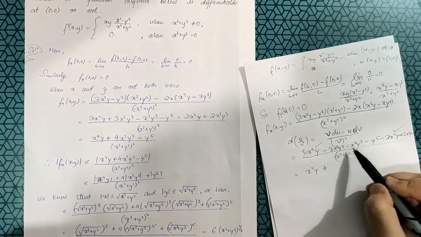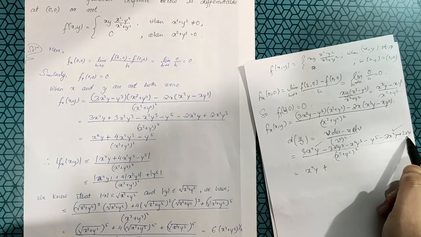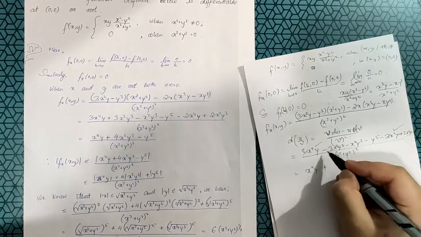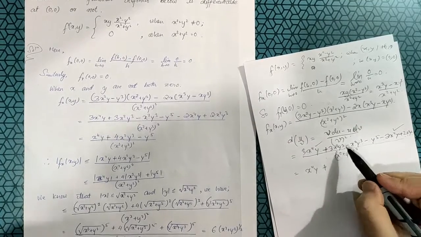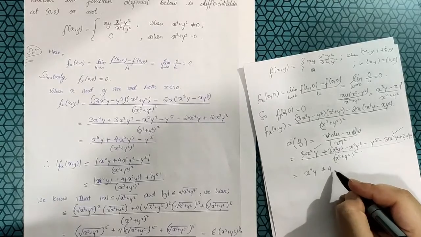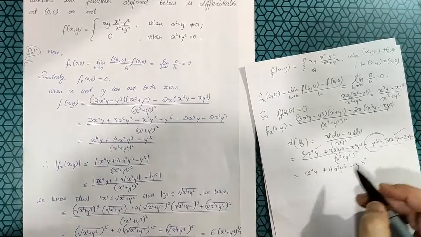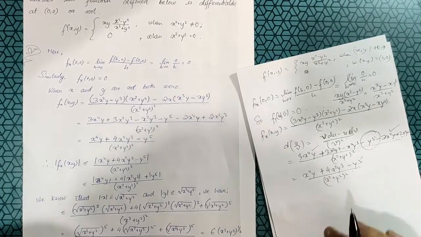So this is 3 plus 1, 4, so this into this is positive, sorry, 3 plus 2 is 5 minus 1 is 4, so this is 4 x square y cube minus y to the power 5, whole divided by x square plus y square whole square.